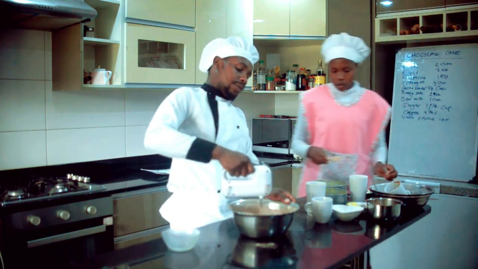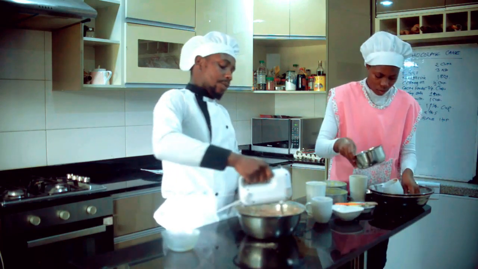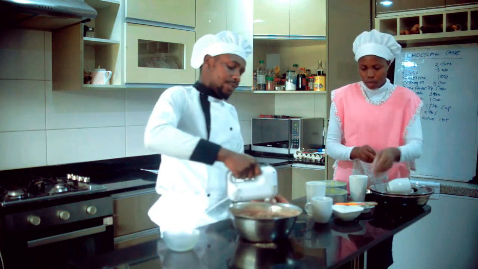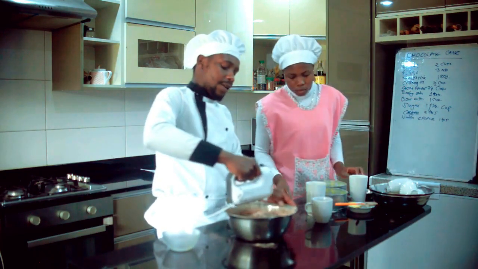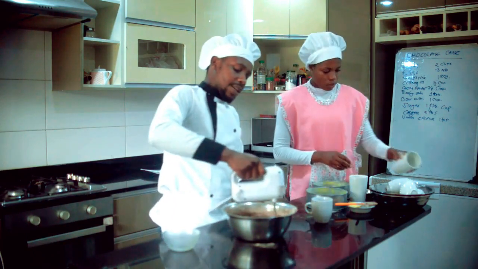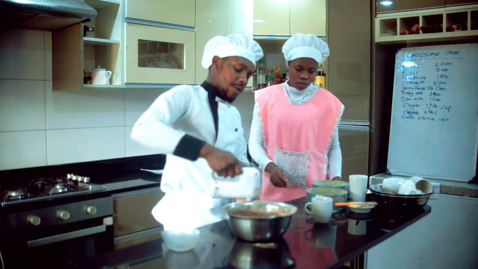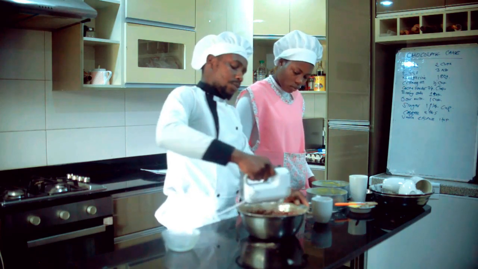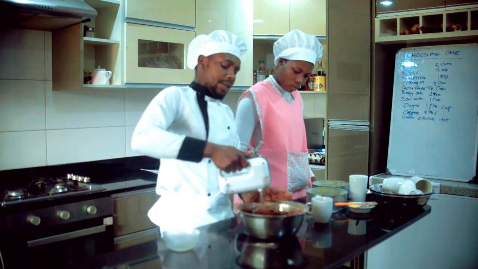Mixing it up again with our mixer. Okay, and as soon as everything comes together, I raise the speed a bit, incorporate it more. Okay, minding our mixer there.